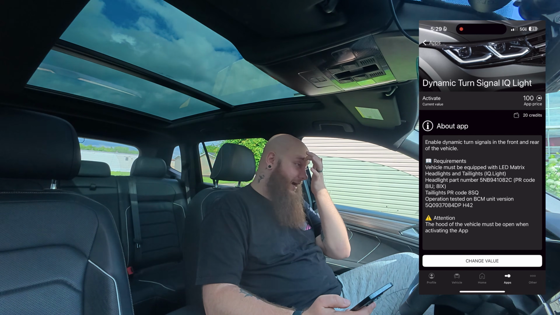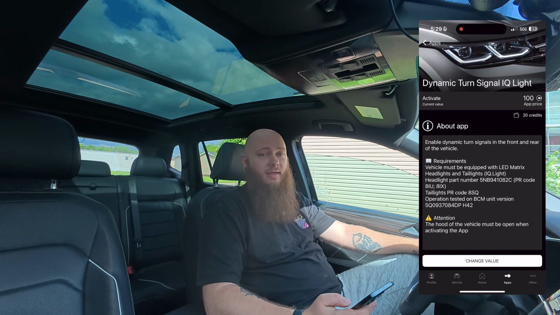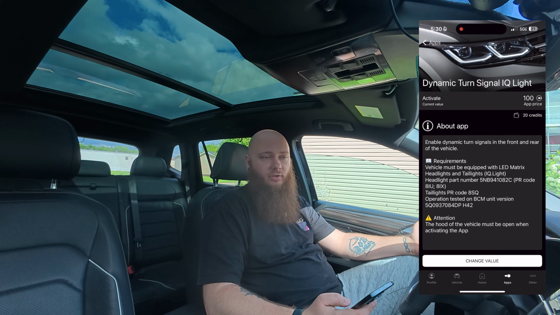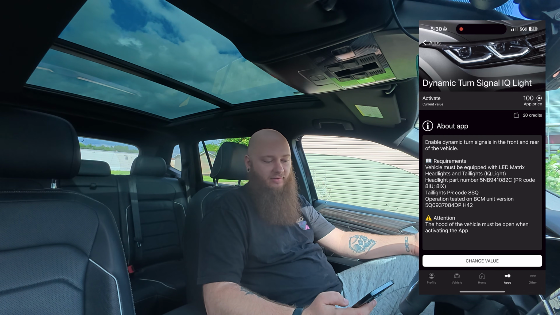So say you got the car without the IQ headlights and you want to install those ones. You can install them, you can do the conversion for it, you can code them to the vehicle, and even then you could still get the sequentials to work. But you do need the IQ headlights.